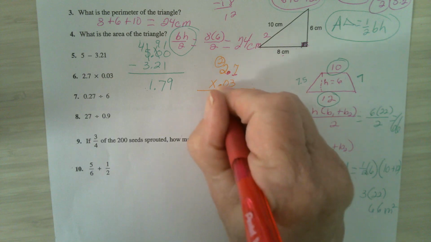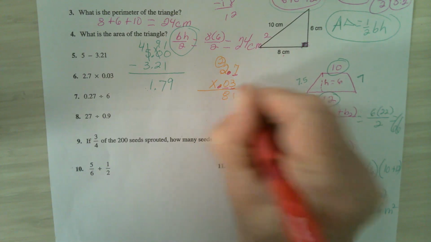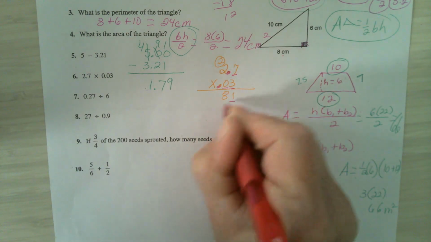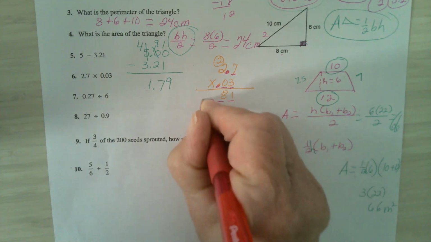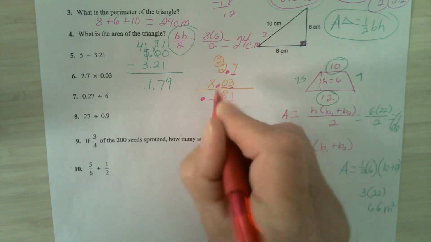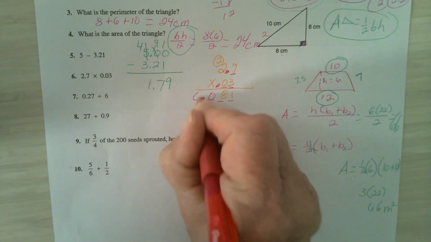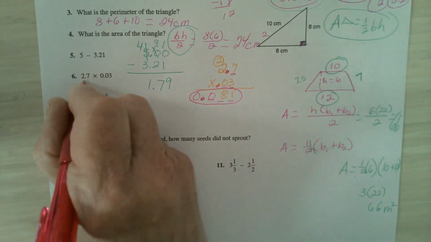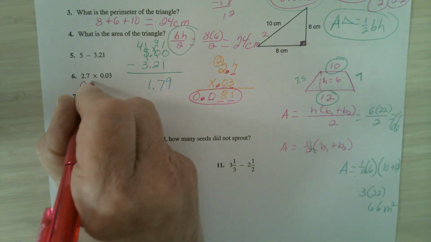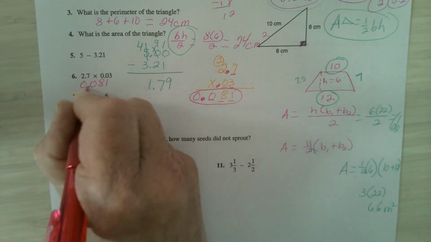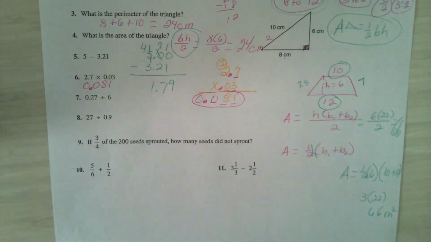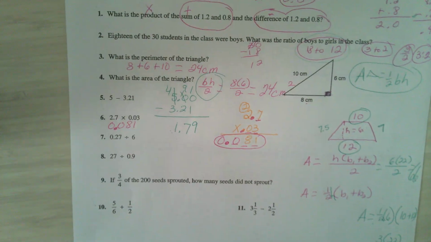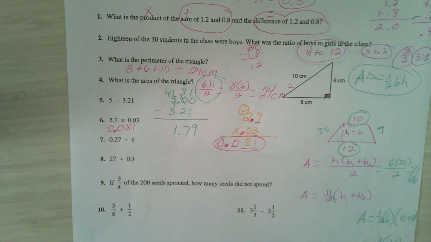There's 1. Here's a decimal point. 2 more. So it's a total of 3. 1, 2, 3. What do you put on that empty blank? A 0. So the answer is 81 thousandths. Number 6 is 81 thousandths. Kids mess those up because they don't pay attention and get their 0 in the right spot there.